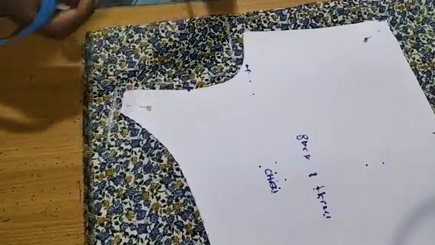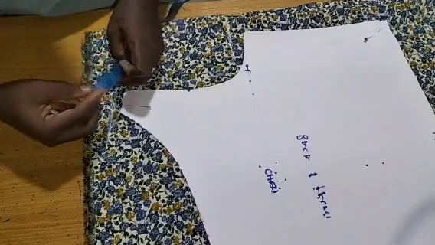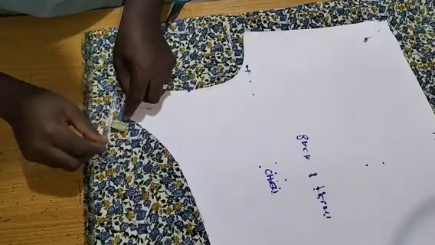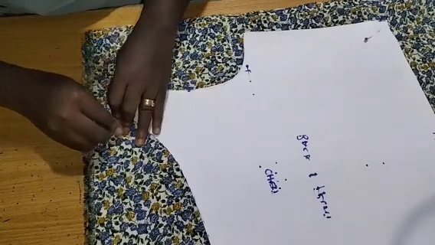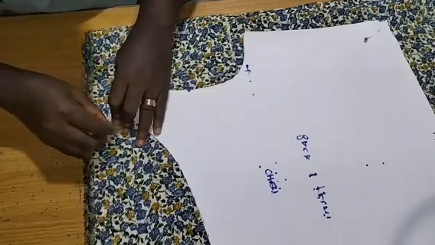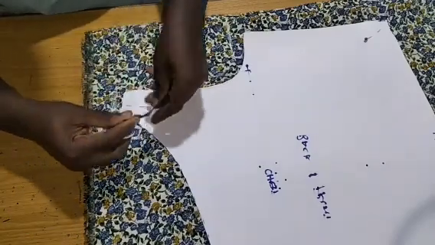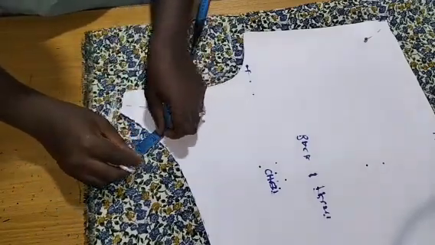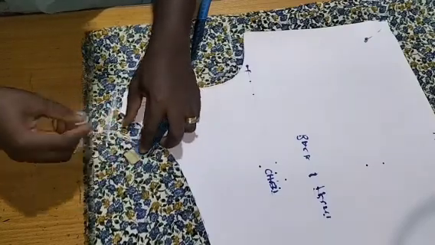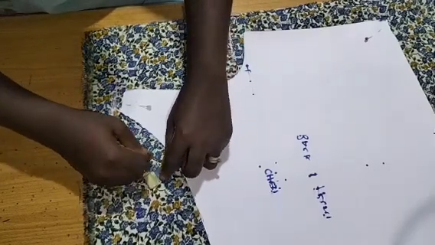From here we are going to take 1 inch for the elastic. So you are going to measure 1 inch from here for your elastic. It depends on the width of elastic you are working with. For me, I'm working with just 0.5 inch elastic. So that's why I'm adding 1 inch. But if you are working with something more than that, I think 1.5 inch will go for this part.